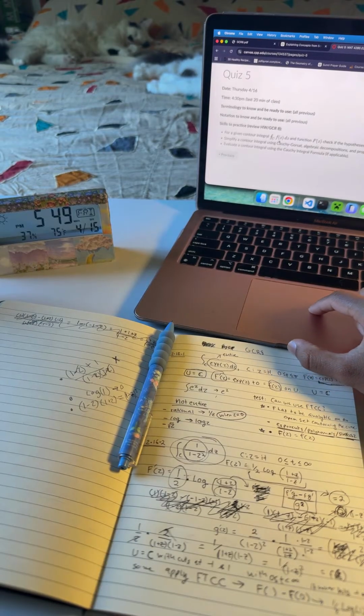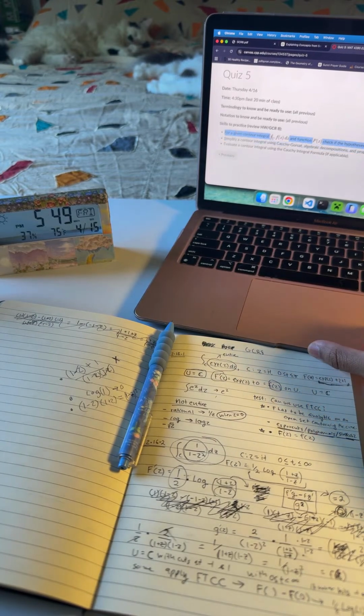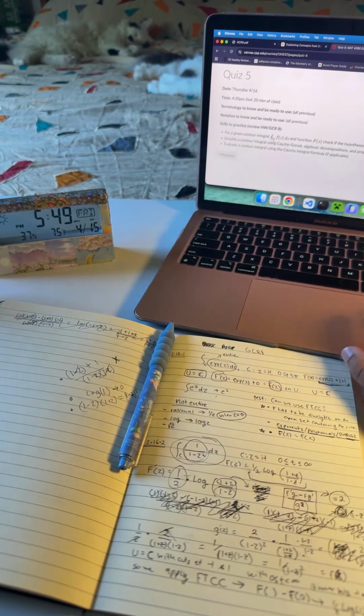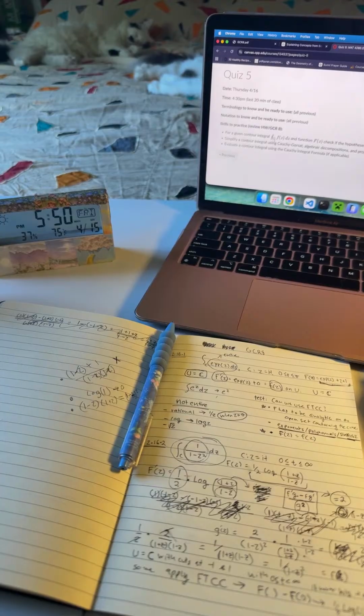For the given contour integral, check if the hypotheses apply, and if they do, apply it to compute the integral. Okay, so that's what I'm doing right now. This one, I'm doing this right now. And then there's 2 other things. It's not too hard. It's not the end of the world.